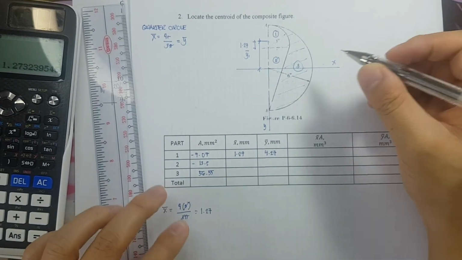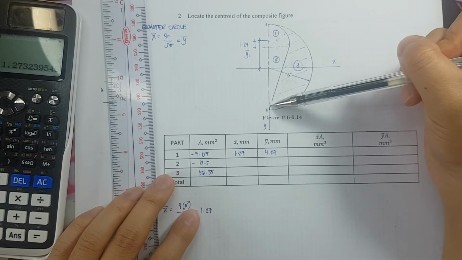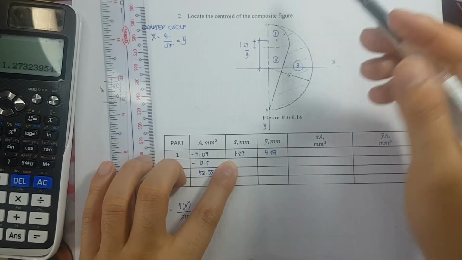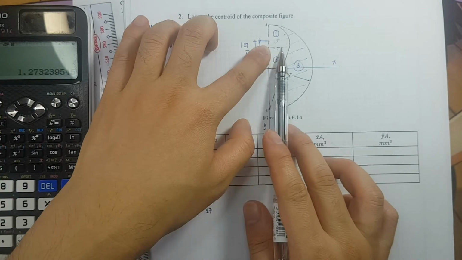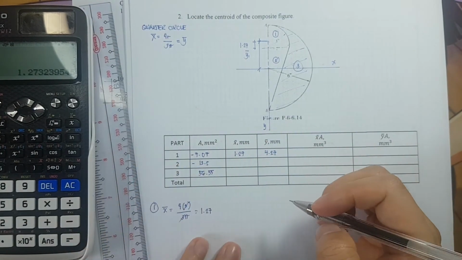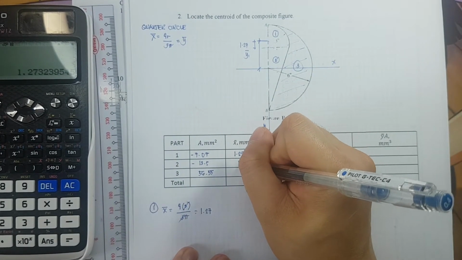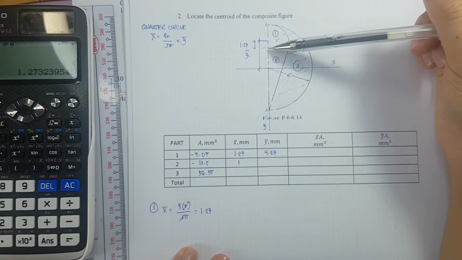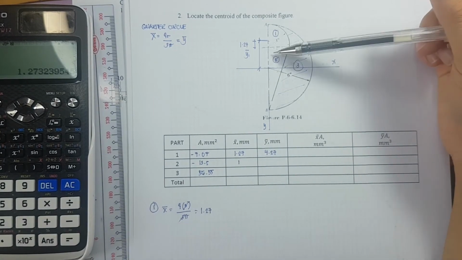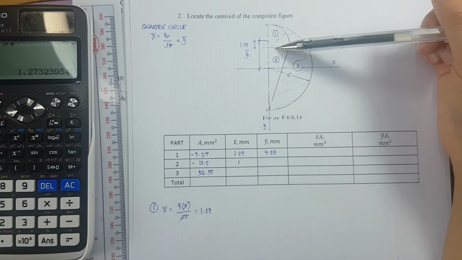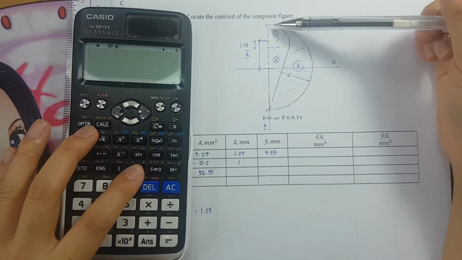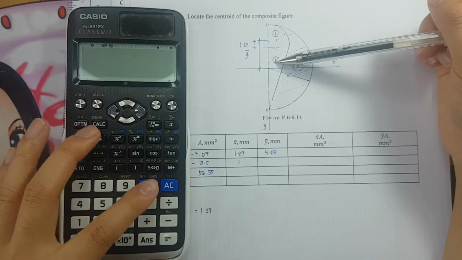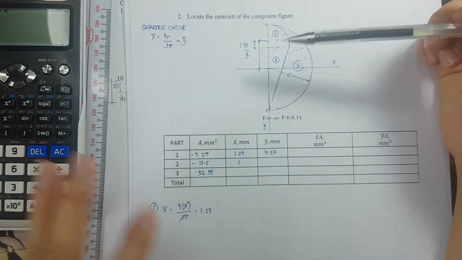Next would be part 2. For part 2, we know that x bar is 1/3 from the base. What is 1/3 of 3? It is 1. Then for y bar, the height is 9, because 12 minus 3 is 9, and 1/3 of 9 is 3.